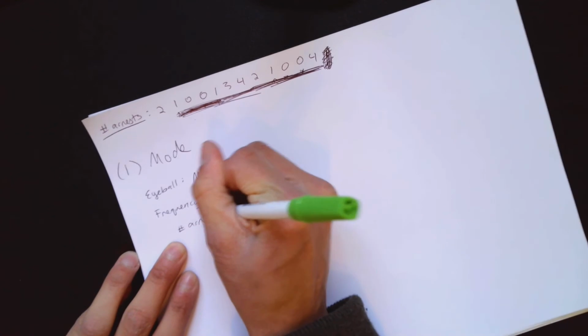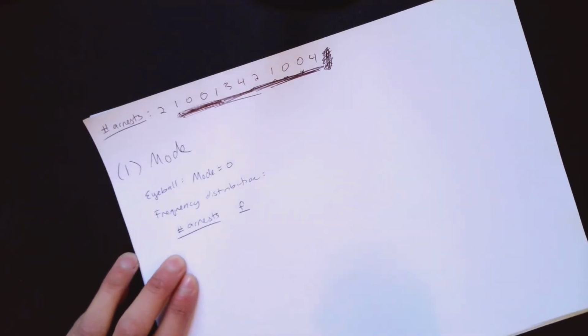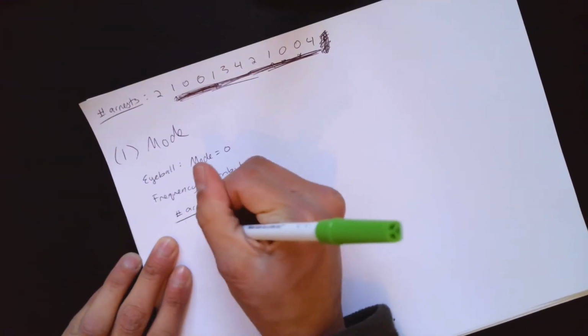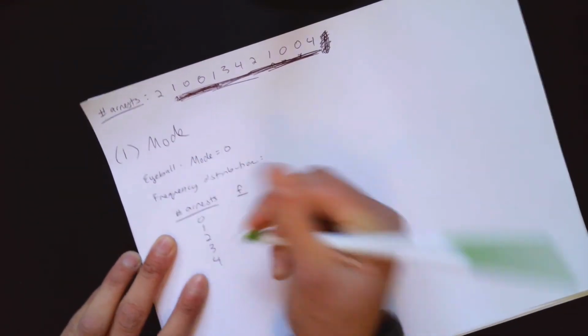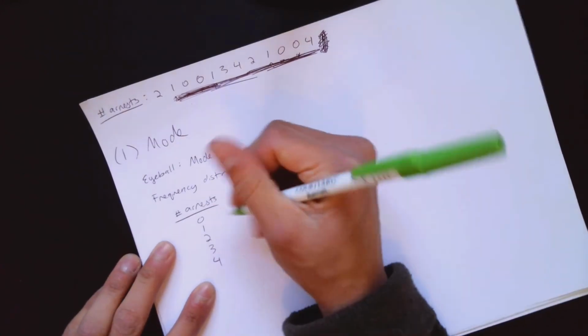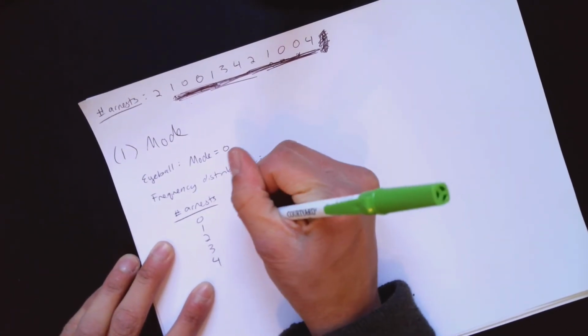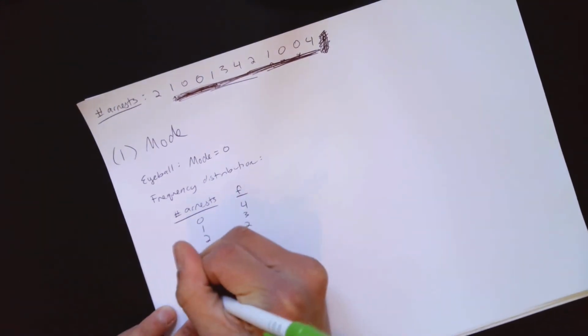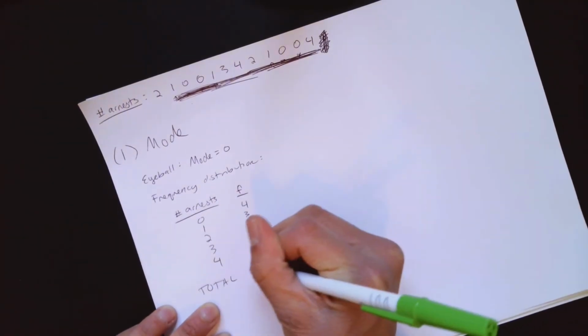So in our first column, we have number of arrests. In our second column, we have frequency. And here, this is going to be the same thing as last week also. We have number of arrests ranging from 0 to 4, and for frequencies, we have 4 zeros, 3 1s, 2 2s, 1 3, and 2 4s. And we have our total, and our total is 12.